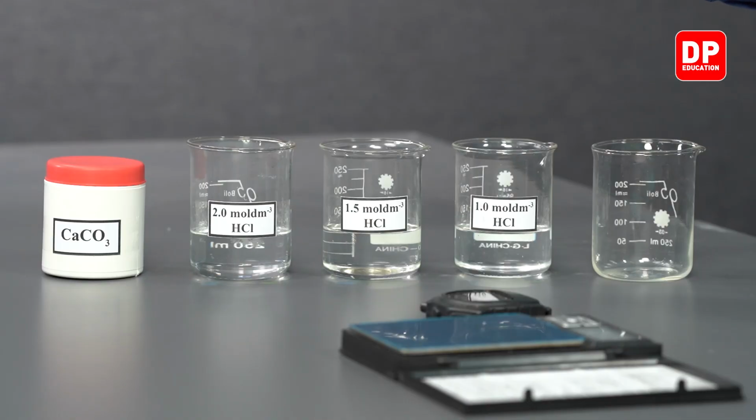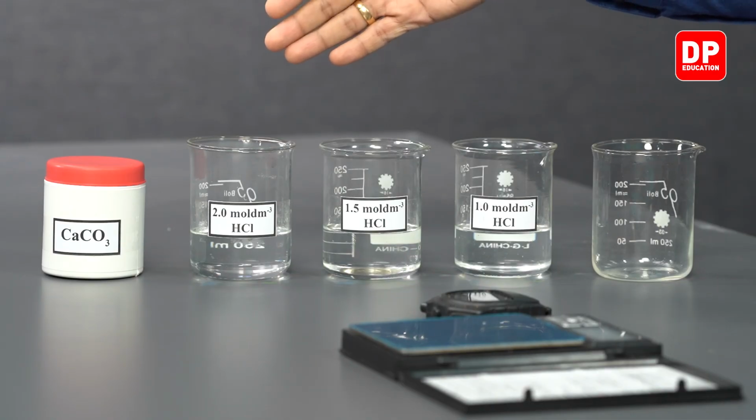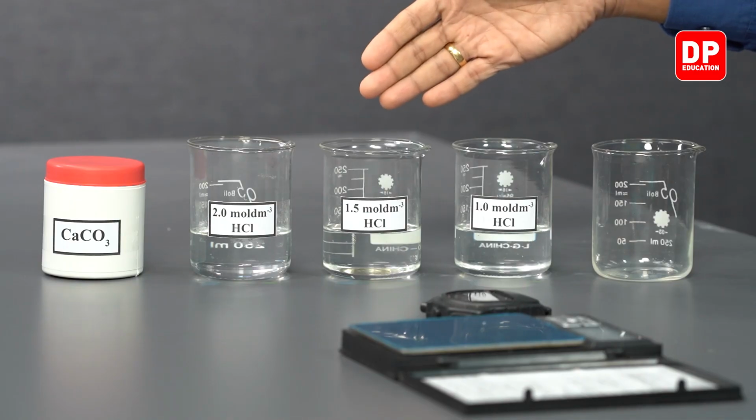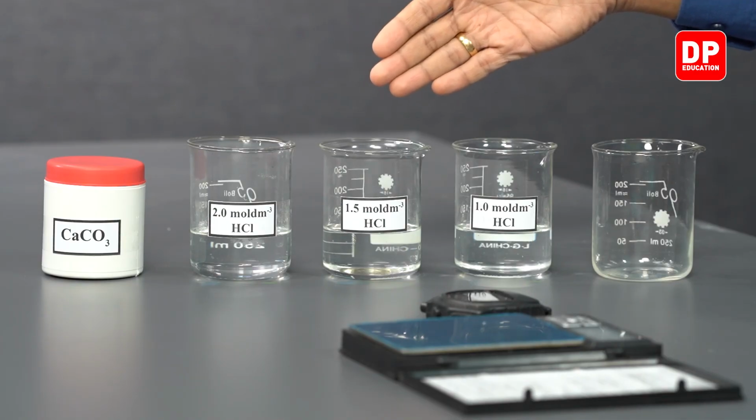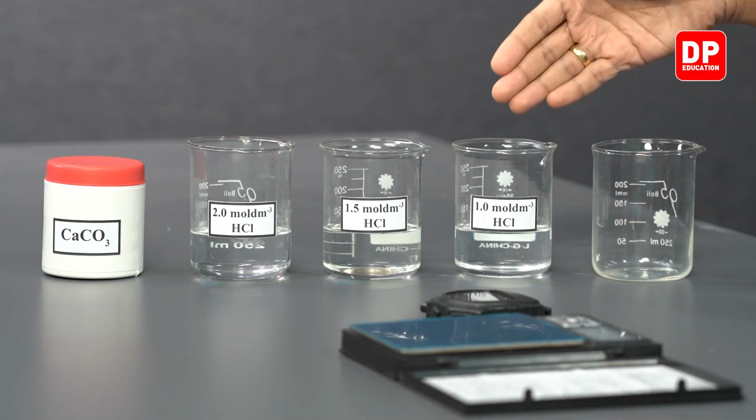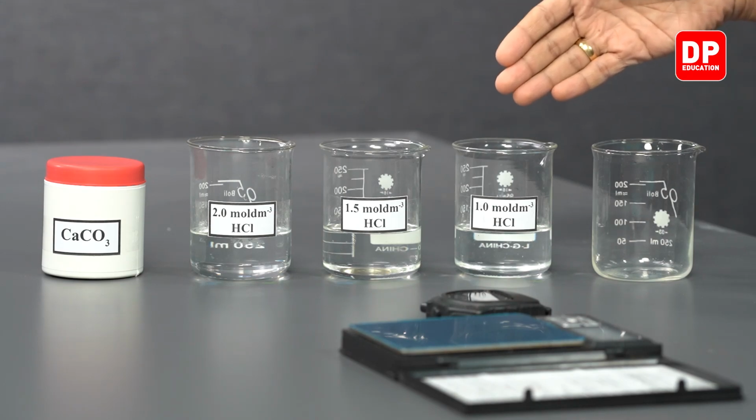In this reaction, we can see calcium carbonate with HCl, like I mentioned earlier, will produce carbon dioxide. To carry out this experiment, this is the equipment we'll be using. We'll be using calcium carbonate, 2 moles per decimeter cube HCl, 1.5 moles per decimeter cube HCl, and 1 mole per decimeter cube HCl.